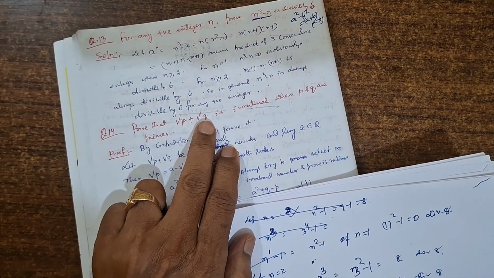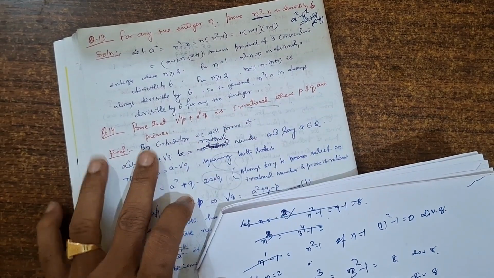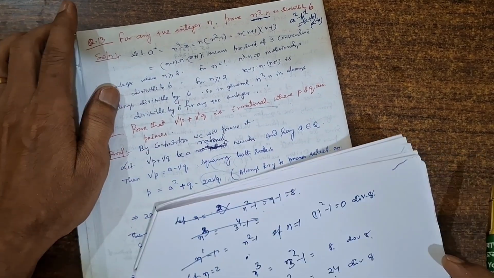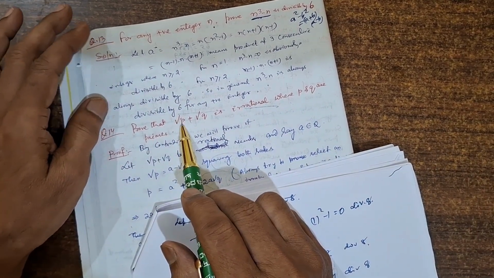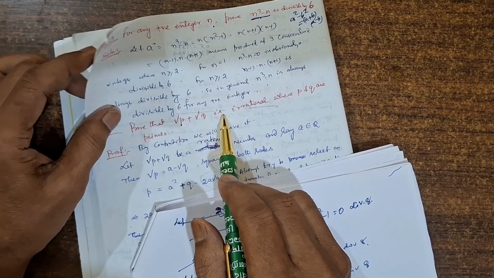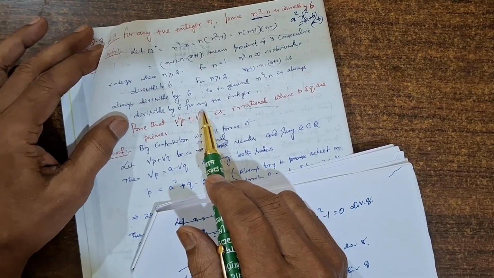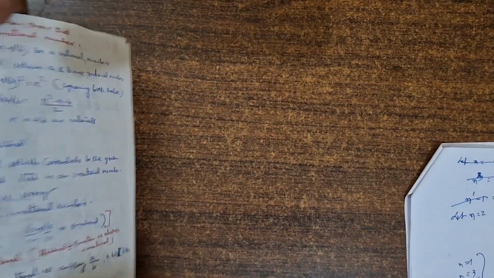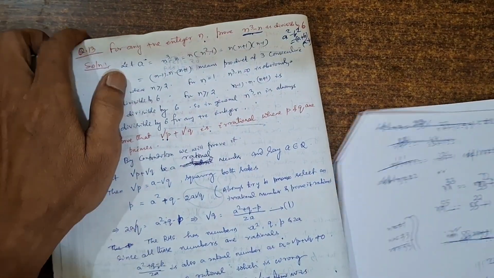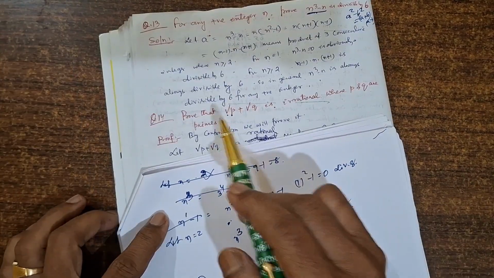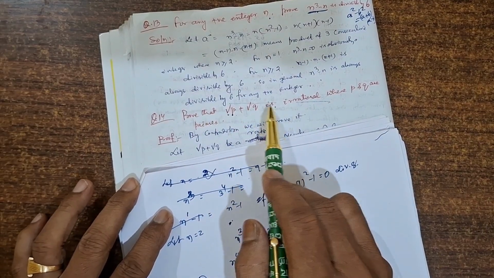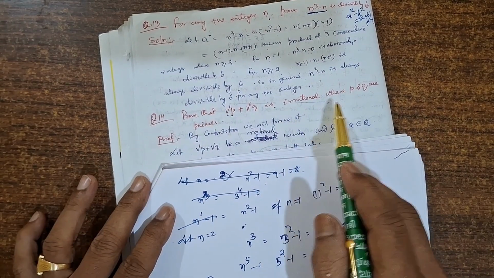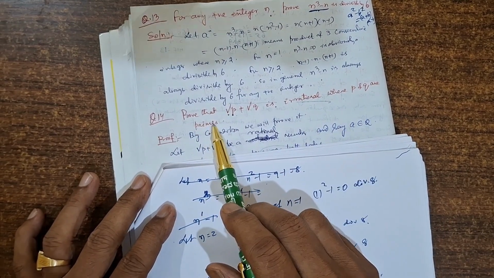Prove that root p plus root q is irrational where p and q are primes. So we know that if p is prime and q is prime, root p is irrational and root q is irrational. Prior to that, we have read irrational numbers; later on we will prove this. Prove that root p plus root q is irrational where p and q are primes.